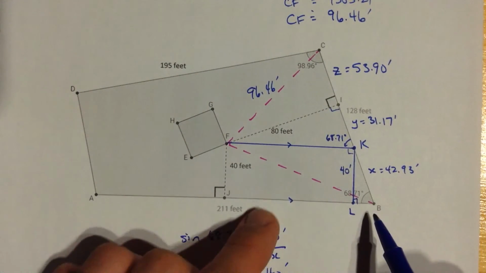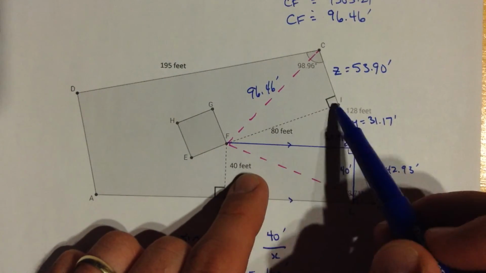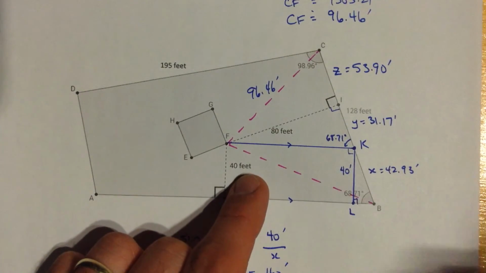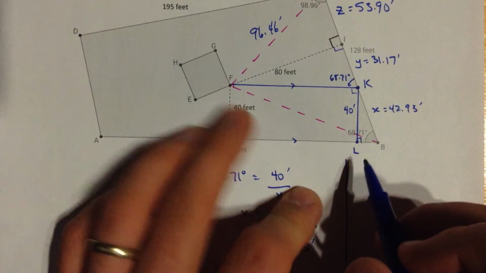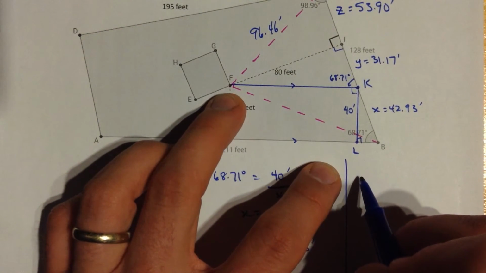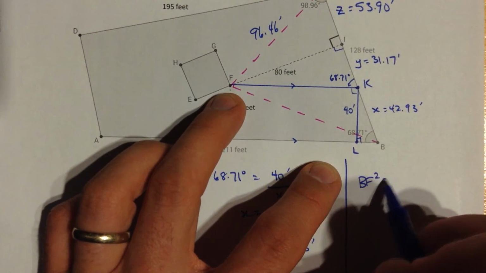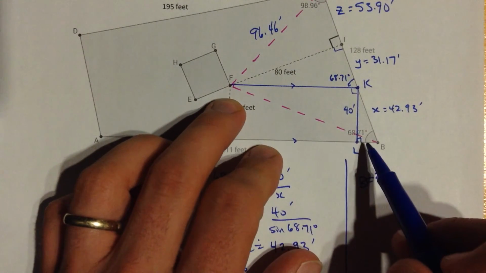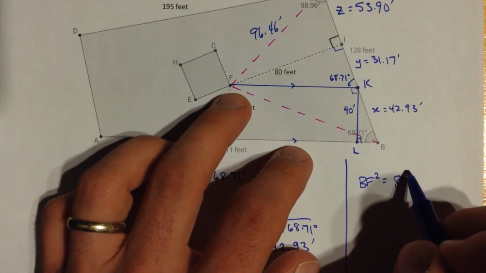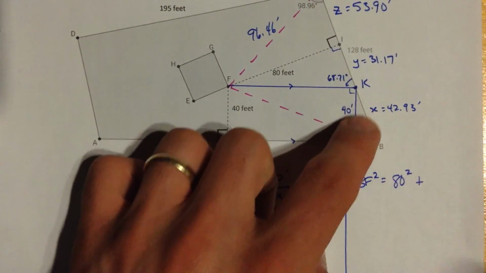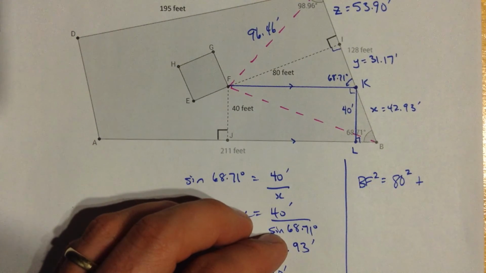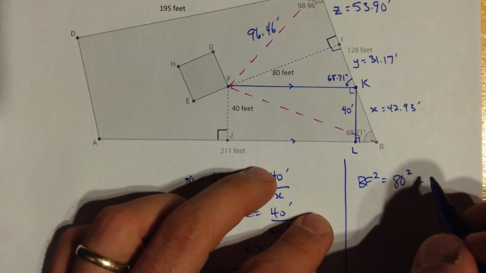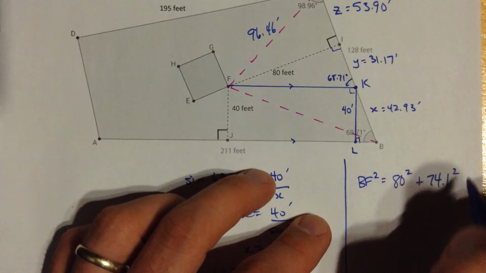The other purple line I can find in a similar way. I have 80 feet here, and here x plus y, if I add those two things together, will give me the remaining side. Let me just write this right here. The side that I want, BF squared, that's the long side again, is 80 feet squared plus the sum of these two sides squared. Just make sure I get this right. Okay, 74.1 feet squared.